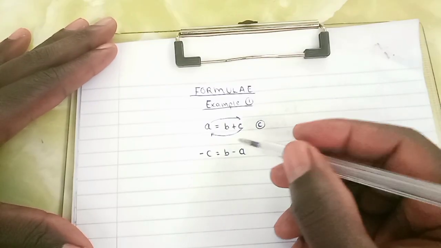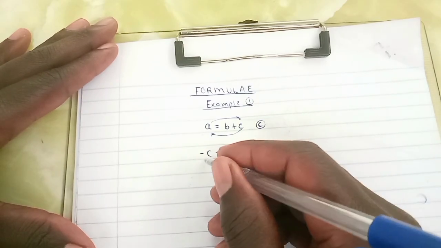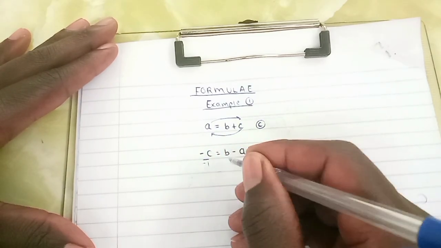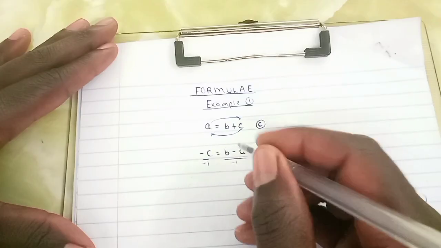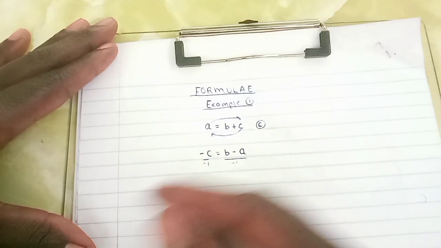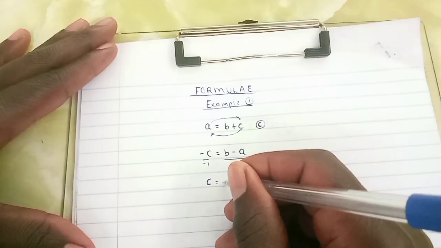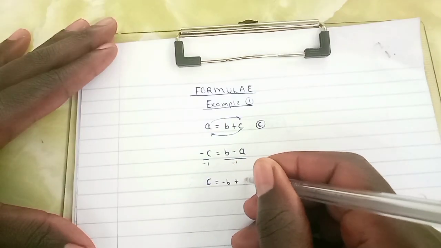But remember, the goal is to make C the subject of the formula, not negative C. So I'm going to divide all of these equations by negative 1, or you can also multiply by negative 1. You will get the same answer. So C is going to be equal to negative B plus A.